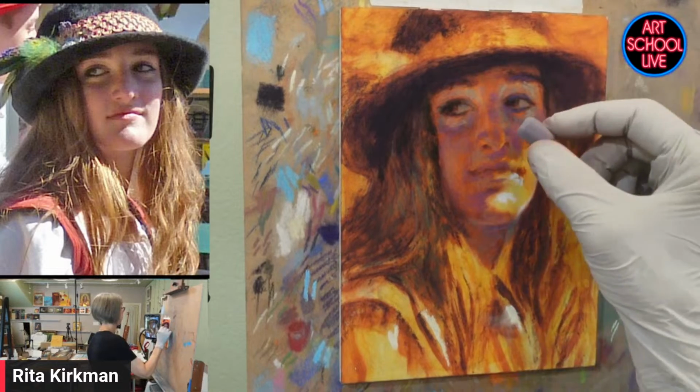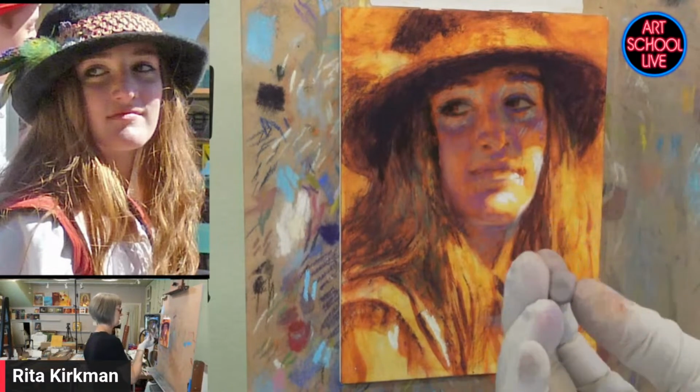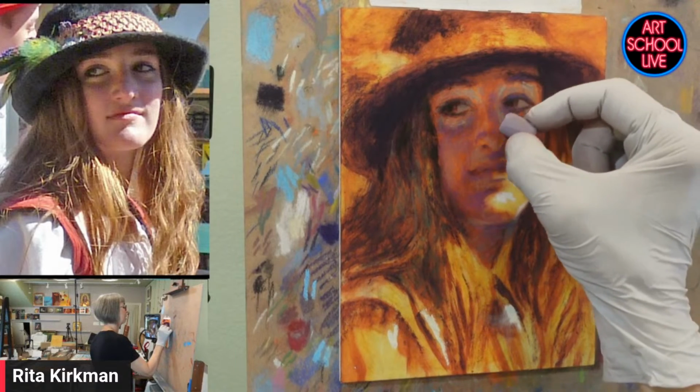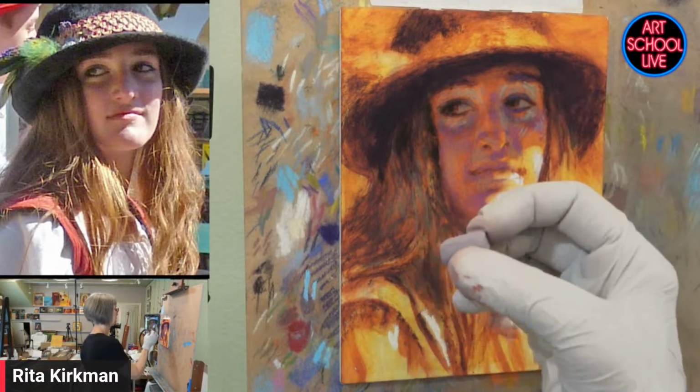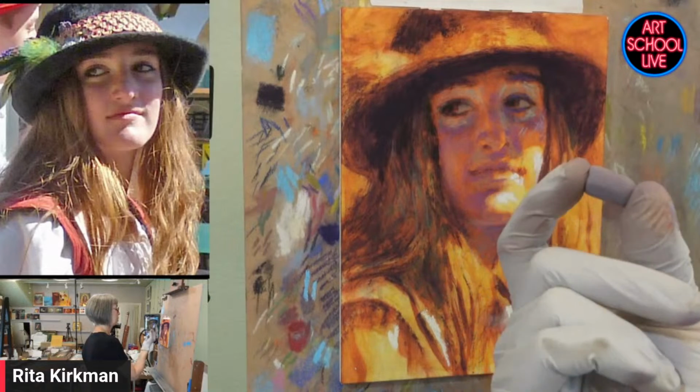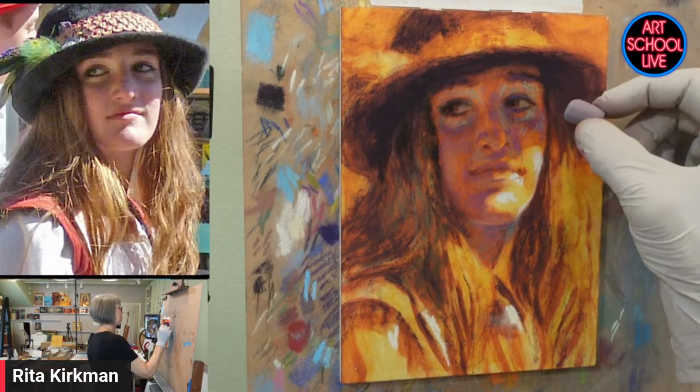Use a little bit more of this. Oh, that's nice. I didn't pull this out yet. This is a very grayed down purpley color.